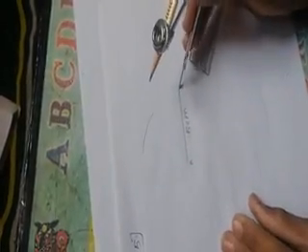Now with A as center, draw an arc of 5 centimeter. Now with B as center, draw one arc of 5 centimeter.